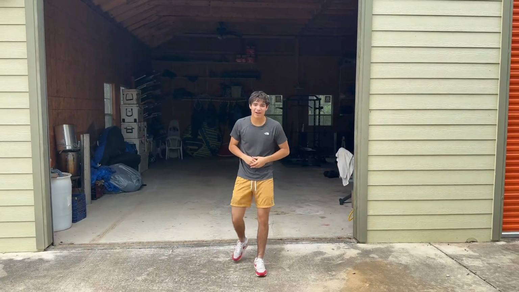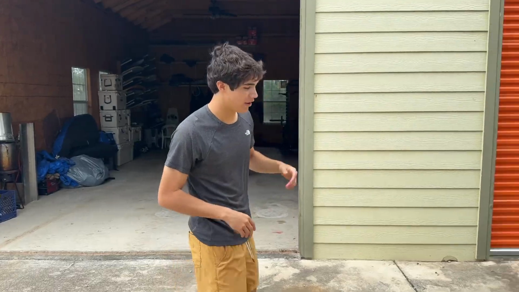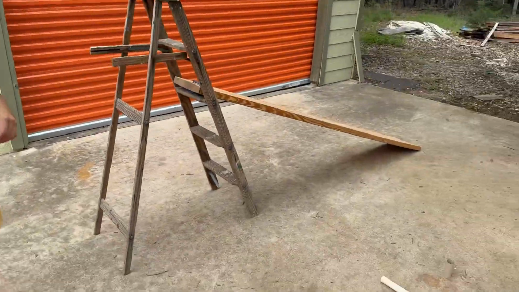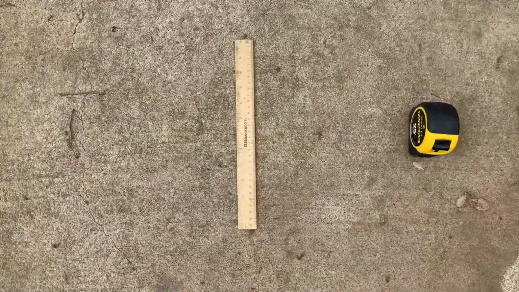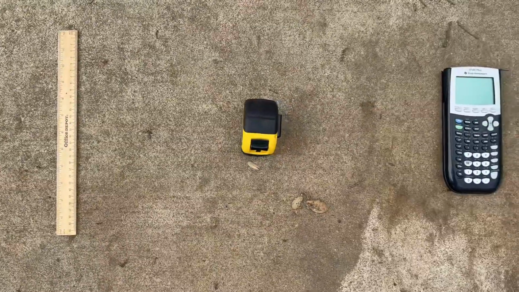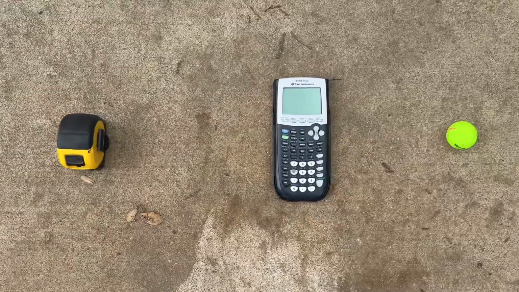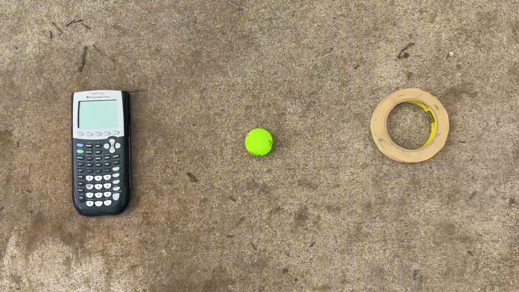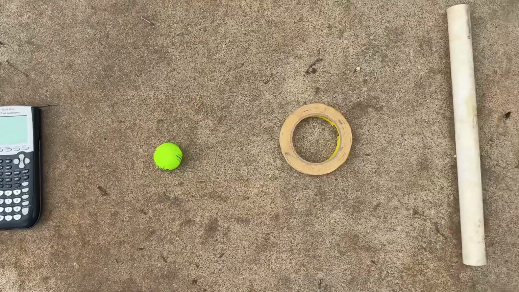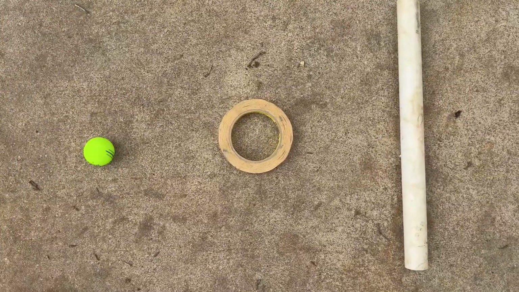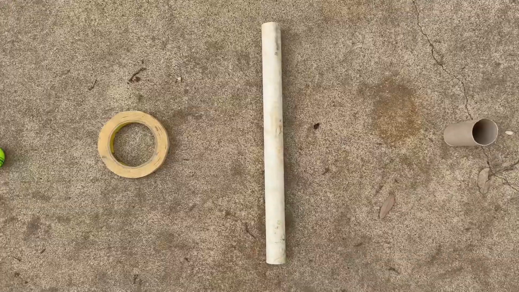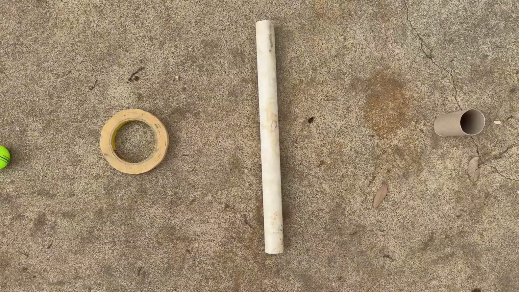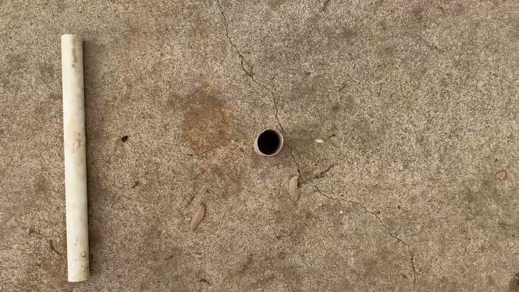Today we're going to be calculating the velocity and time of various objects rolling down our ramp. Our supplies today are going to be a foot-long ruler, a measuring tape, a calculator, a golf ball which represents a sphere, a roll of tape which represents a hoop, a PVC pipe which represents a rod, and a toilet paper roll which represents a hollow cylinder.